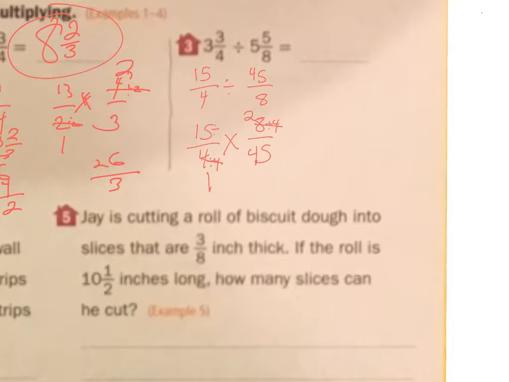Now, I can actually divide this by 15 and this by 15. 15 divided by 15 is 1. 45 divided by 15 is 3. Now, 1 times 2 is 2. 1 times 3 is 3. So my answer is 2/3. I kind of like to simplify it before I do the multiplication, but you can decide how you want to do it. Okay? And let's see here. Let's keep going on.